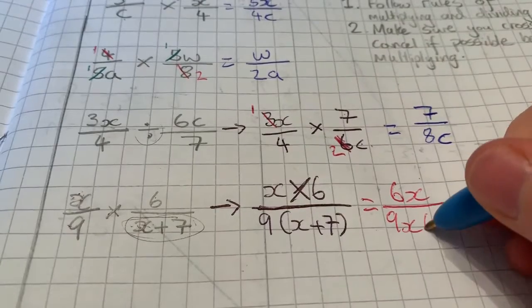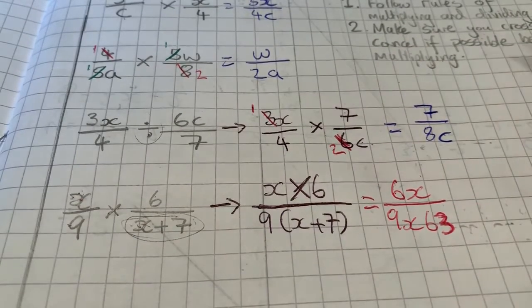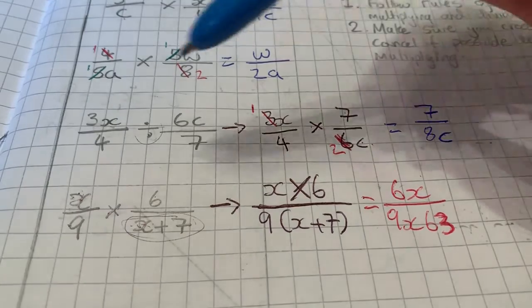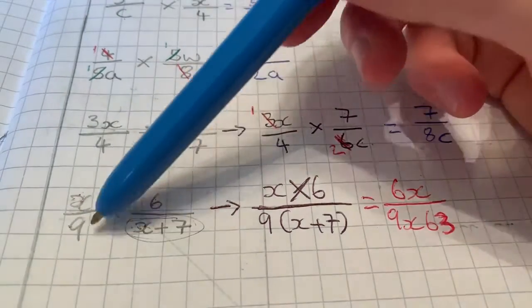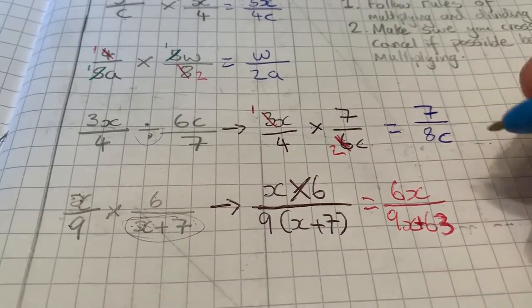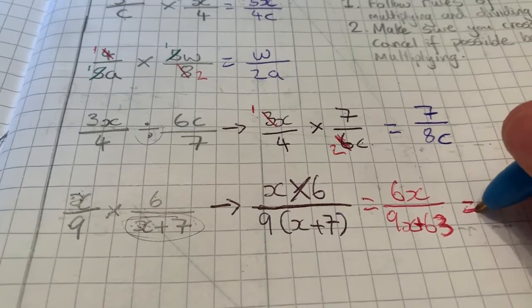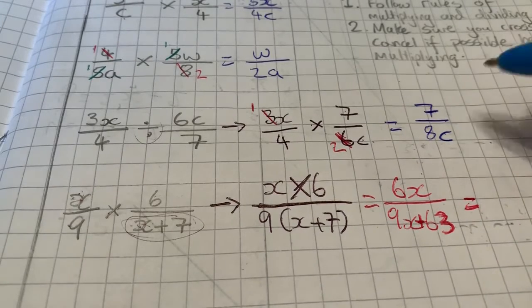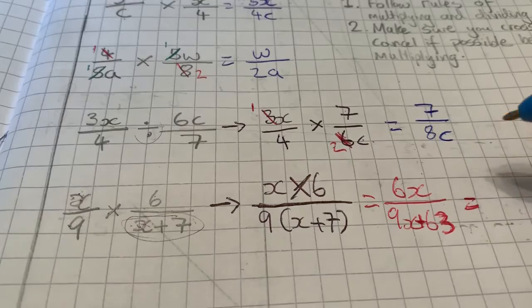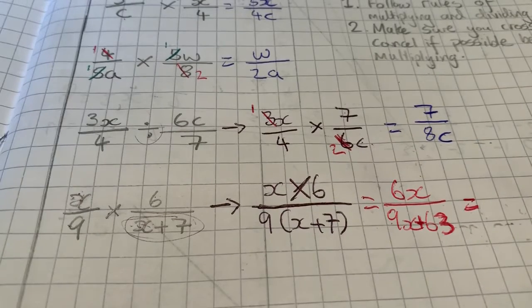I've just noticed I missed a chance to cancel down over there, but if you do miss a chance like that, no need to worry. At the end, you can still divide down by something that goes into everything there. I can see that 3 goes into 9, 6, and 63.